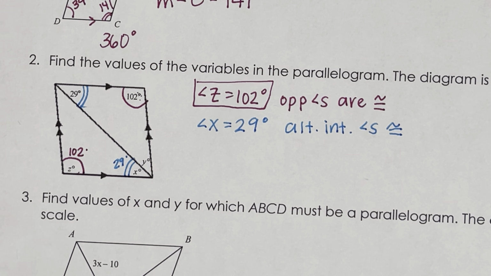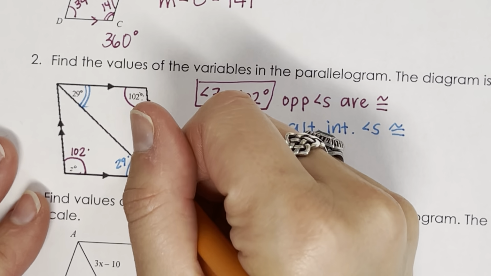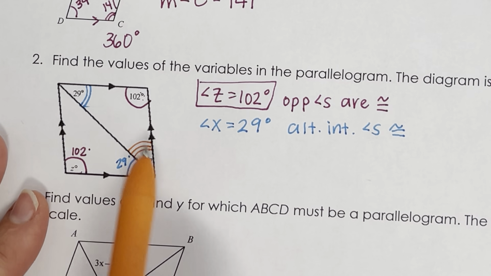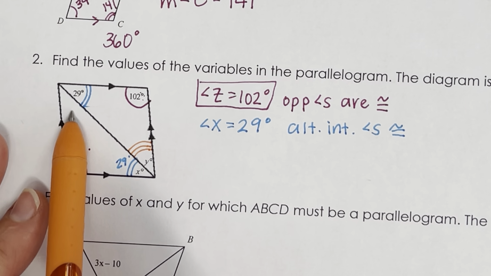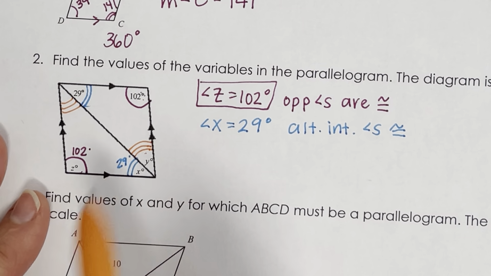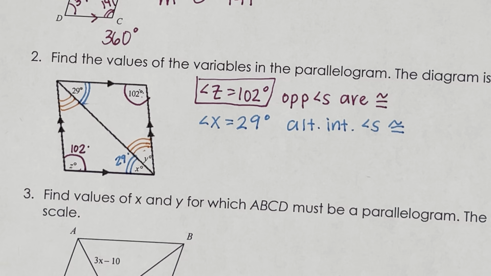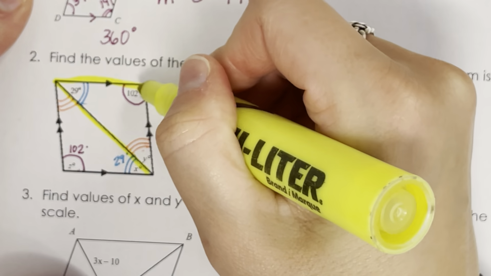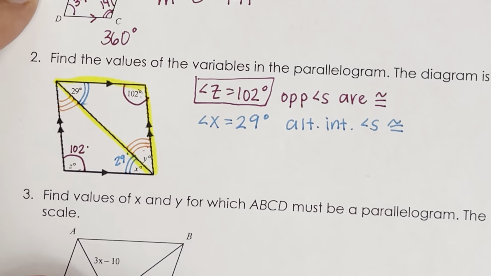My last one is this angle Y right here. Now, although it also is considered an alternate interior angle, if I go over here, unfortunately, I have nothing over here. So I know these are congruent, but that doesn't really help me. However, if you look at the right side here, you will notice that this diagonal cuts my parallelogram into two triangles.